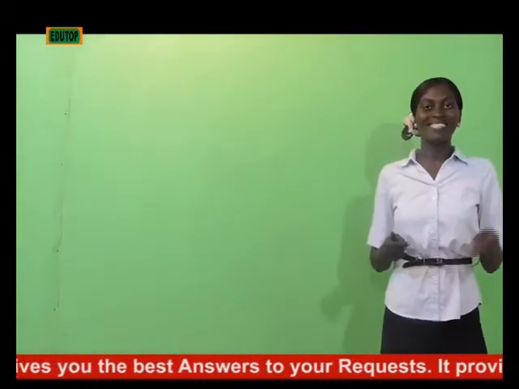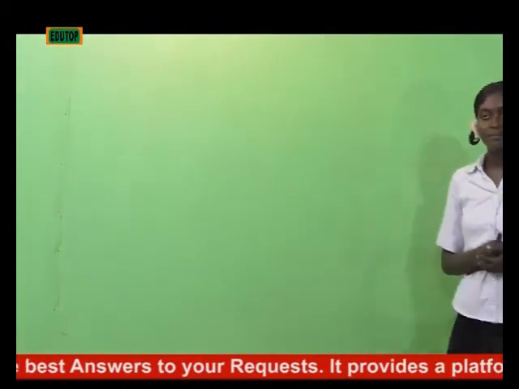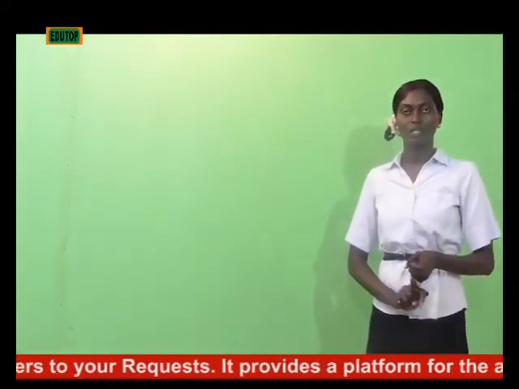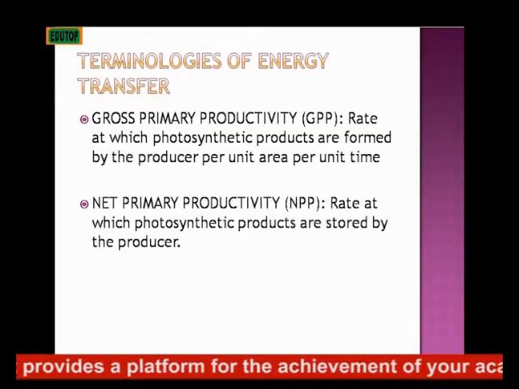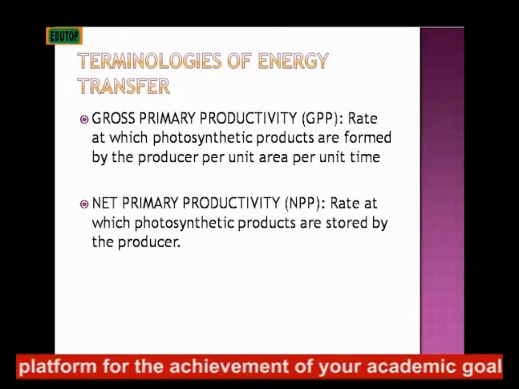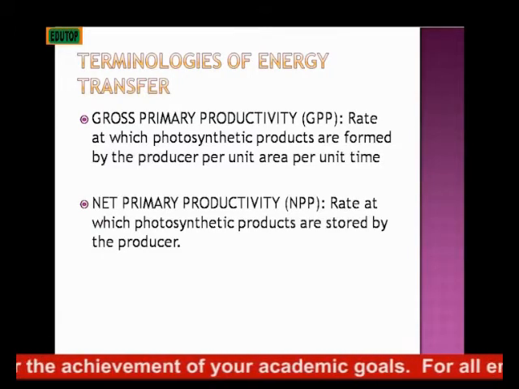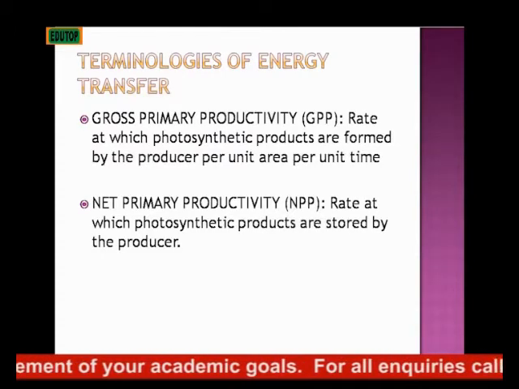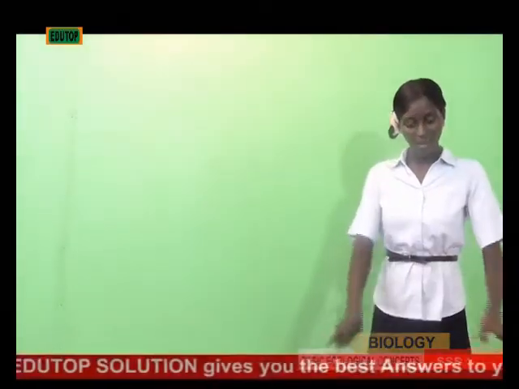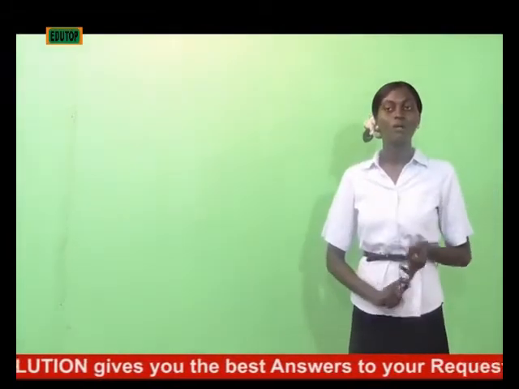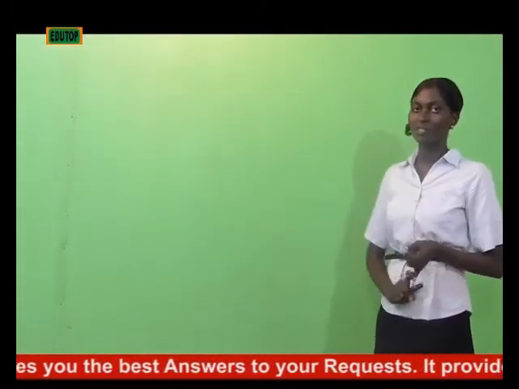Now, we want to talk about the terminologies of energy transfer. The first terminology of energy transfer that we'll be considering is the gross primary productivity, that's the GPP. It is the rate at which photosynthetic products are formed by the producer per unit area per unit time. That is, the rate at which producers, which are basically plants, form photosynthetic products, that is, the rate at which they undergo photosynthesis per unit area of the land per unit time is what we call the gross primary productivity, the GPP.